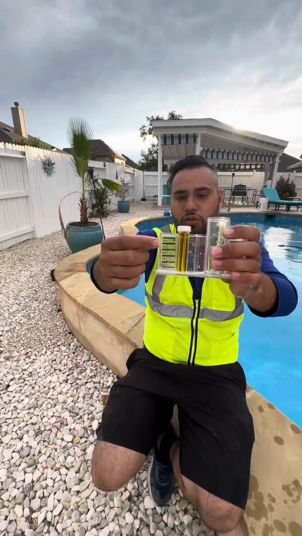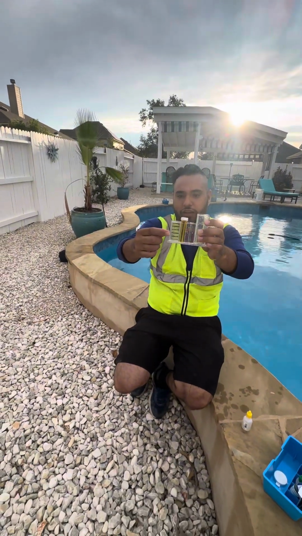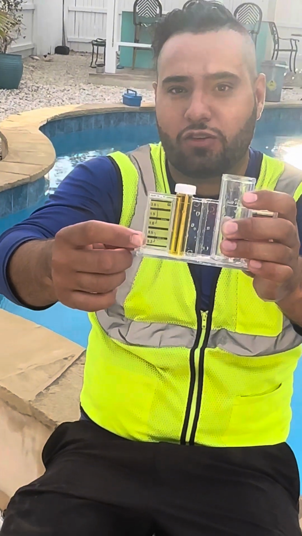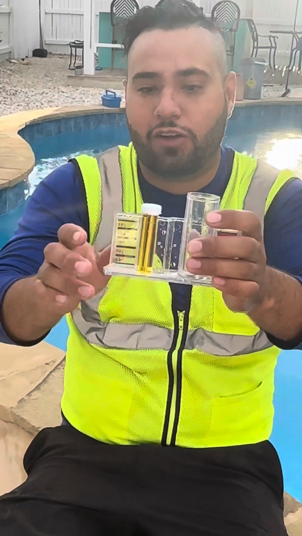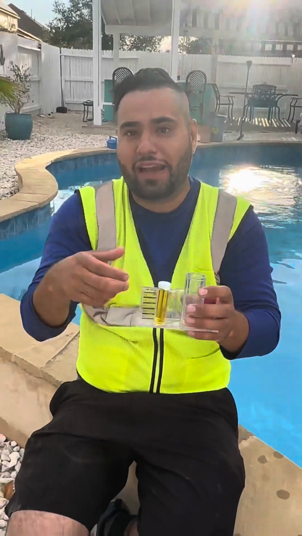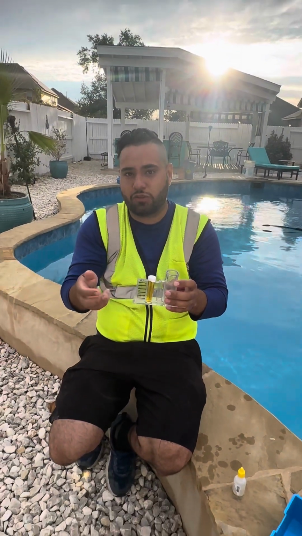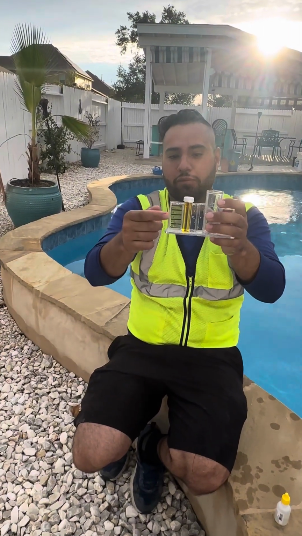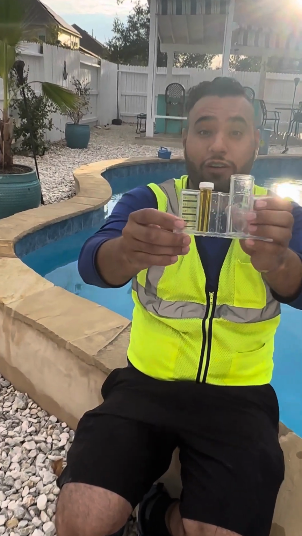So in this pool, if it's lower than a 1, I recommend you adding 1 gallon of chlorine for every 10,000 gallons of water to raise the pool. I recommend adding it, and then every 2 hours checking your chemicals until you get it to the ideal levels of 1 to 3. And that's how you test for your chlorine.